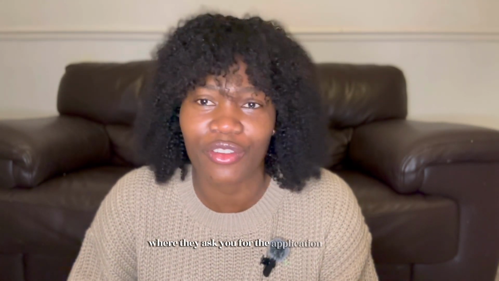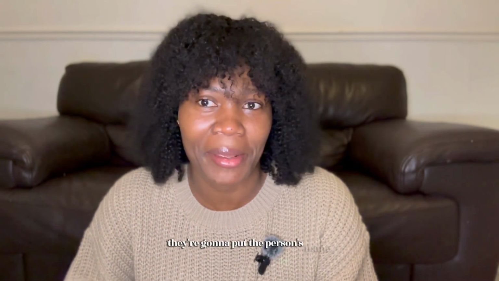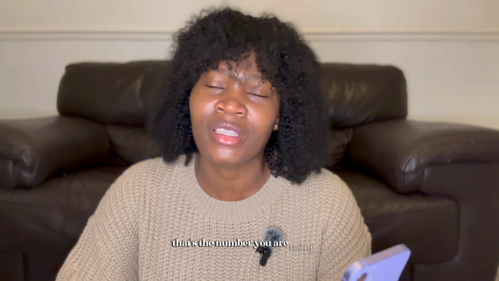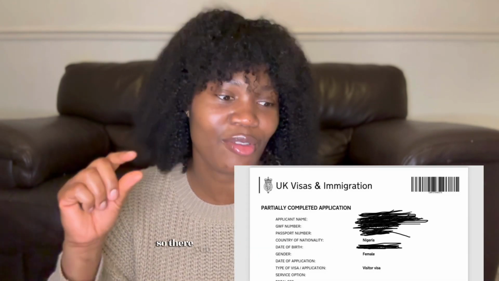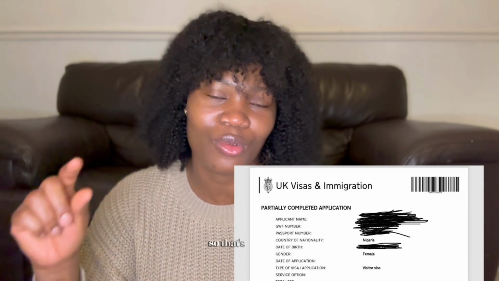On the application form, the first part is where they ask you for the application name. You put the person's name, then the GWF number. That's the number you use in applying for the visa, or that has to be on your visa. So that's what you fill in there. Then your passport number.